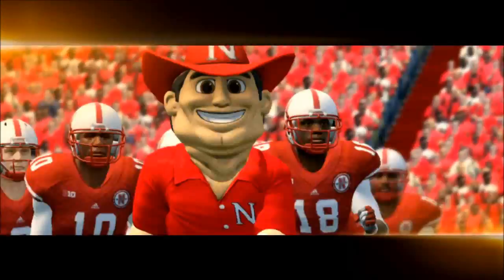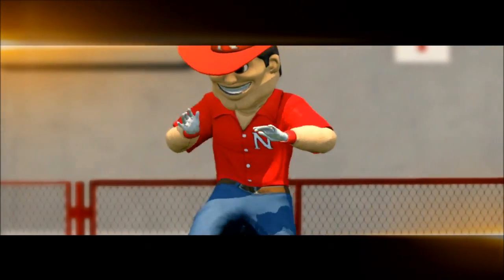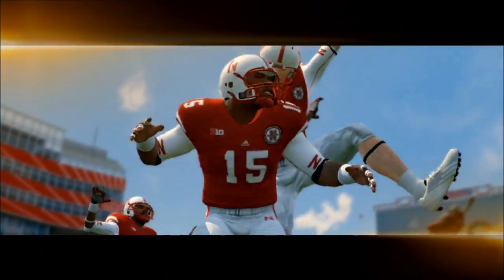It is Dunbar Snack Bar with NCAA 14, and we've got some more of the Nebraska Dynasty coming your way as we begin Big Ten Conference play. We're going to be facing Illinois at home.